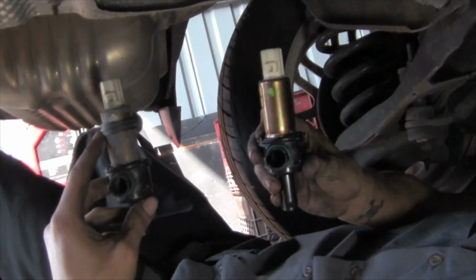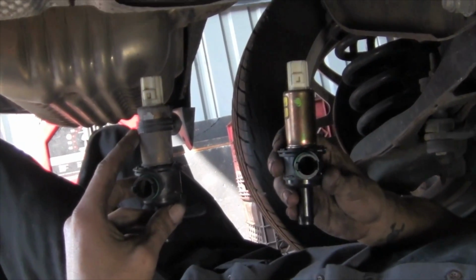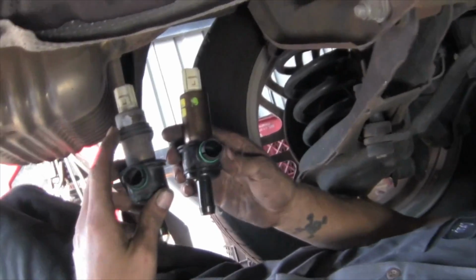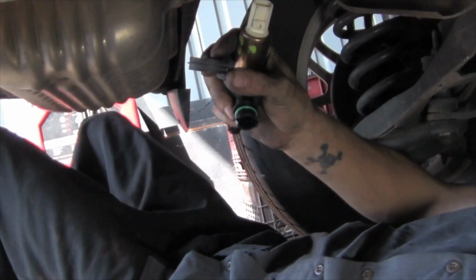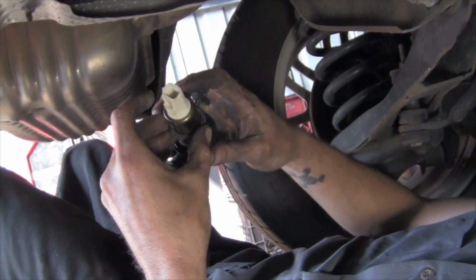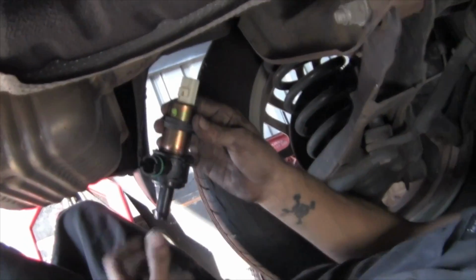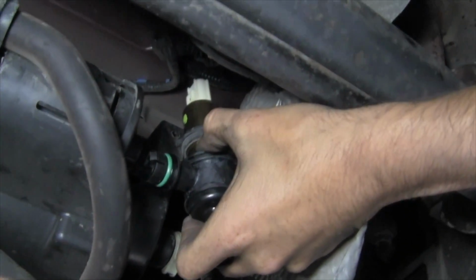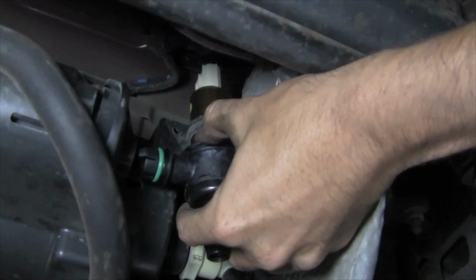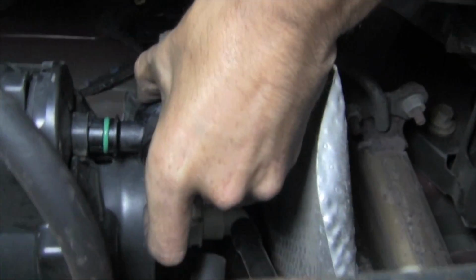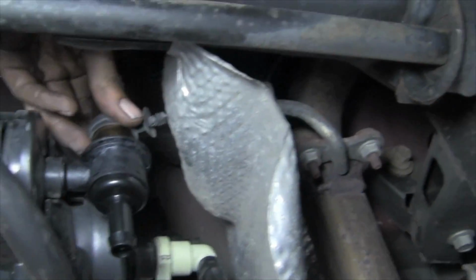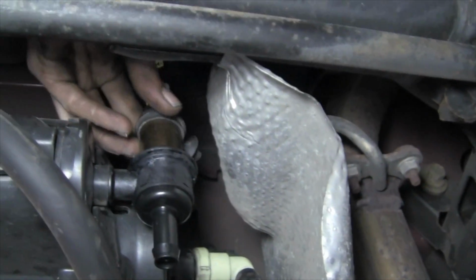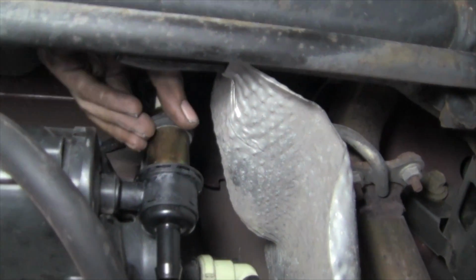Now we're still under the car, and we've got the old one on the left and the new one on the right. You need to transfer the one clip that's on the old one and slide it over the new one, and then you just simply put it back in place. Once you get it in place, notice there's an O-ring on there. You just have to push it into the canister. Move your clip around so it'll hold it in place.